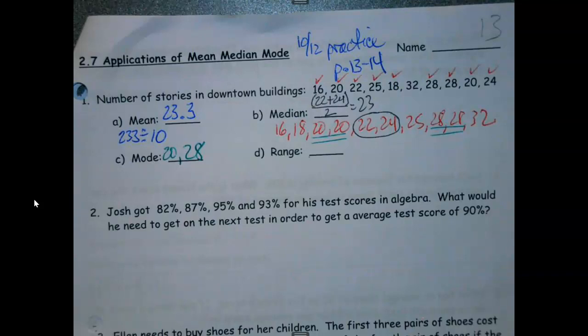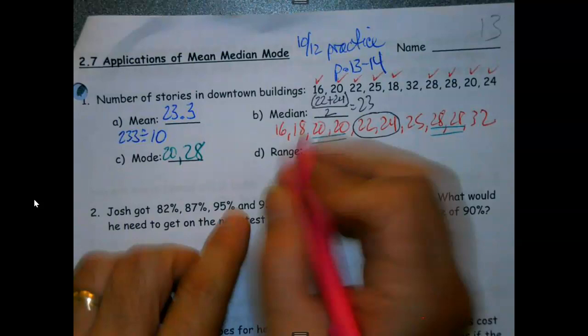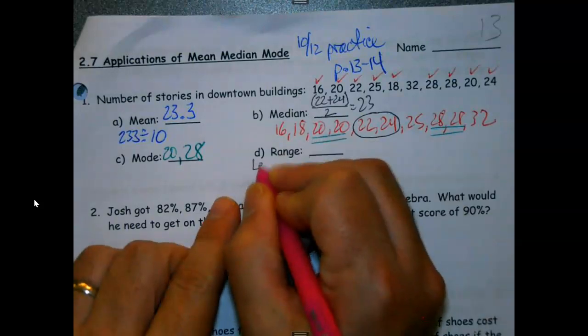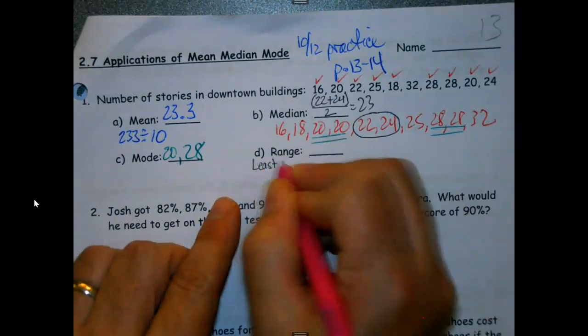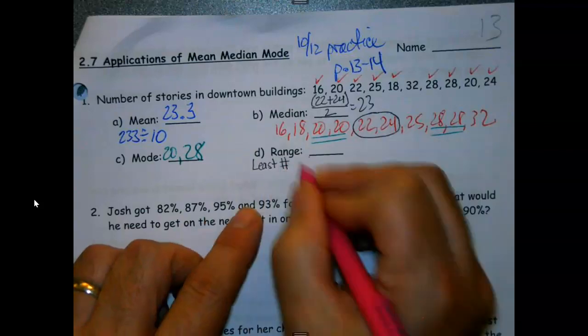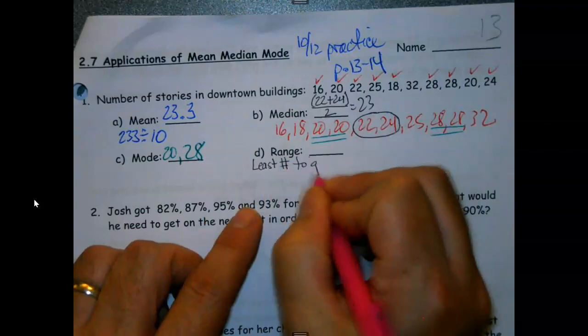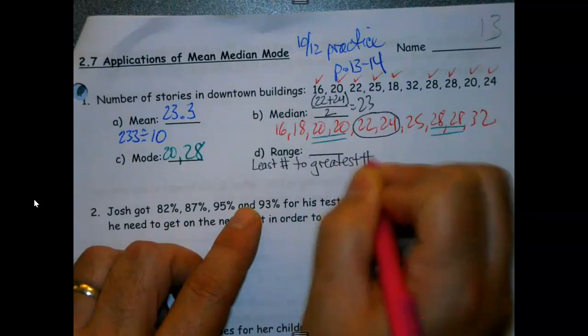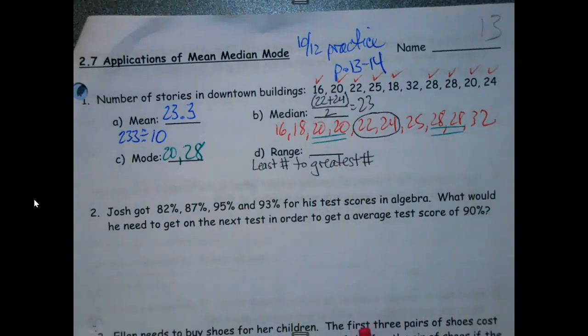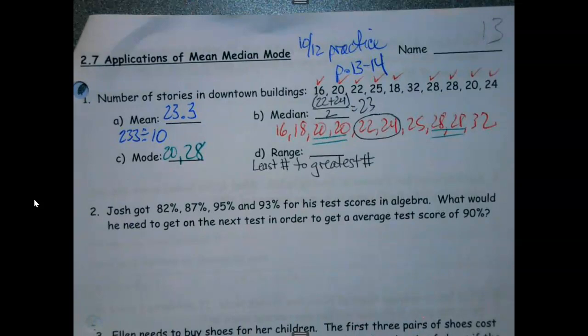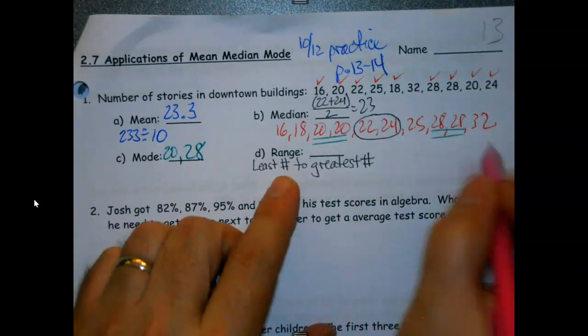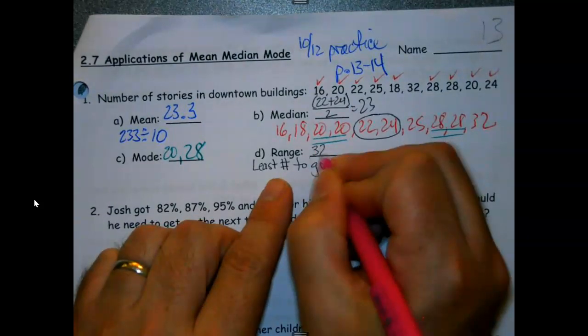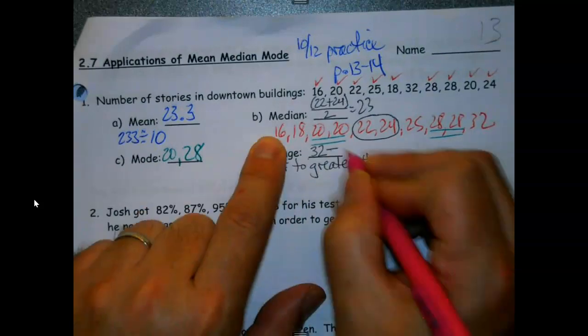Range. You're like, okay, what's this range thing? Range is just the amount or the value from the least to the greatest, the largest to the smallest. So here, that would be 32 minus 16.